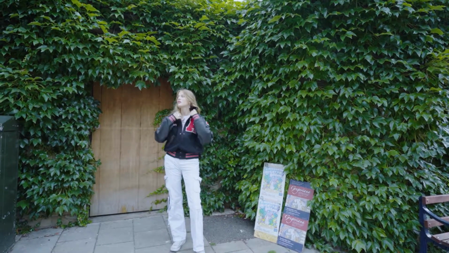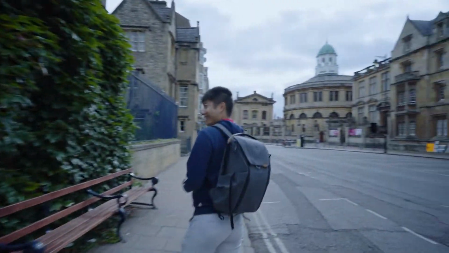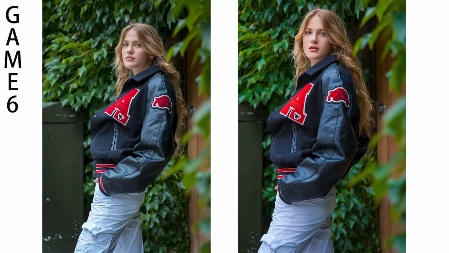Okay, let's move on. So many tours. The answer is both are taken by the camera. Now, with all of the previous games, can you tell the differences between those two in Game 7? It's a giveaway question.